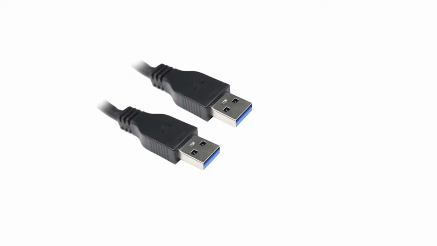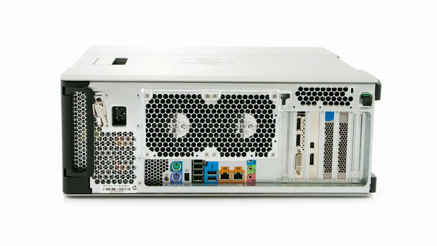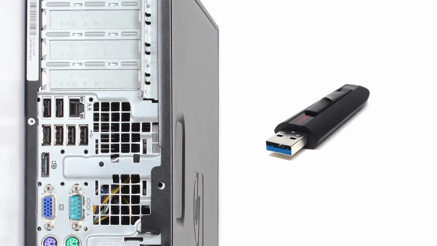USB 3.0 is usually made with blue plastic on the inside. If what you're plugging in has blue on the inside as well, match it with those if possible. Or else, if the device you're plugging in is 3.0 and is being plugged into a non-3.0 port, this will bottleneck it and make it slower.